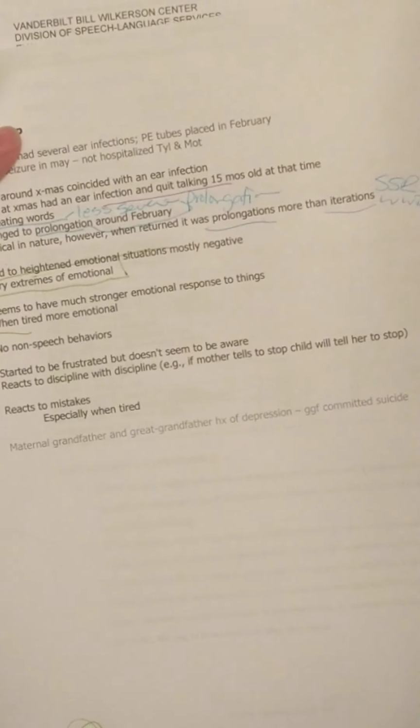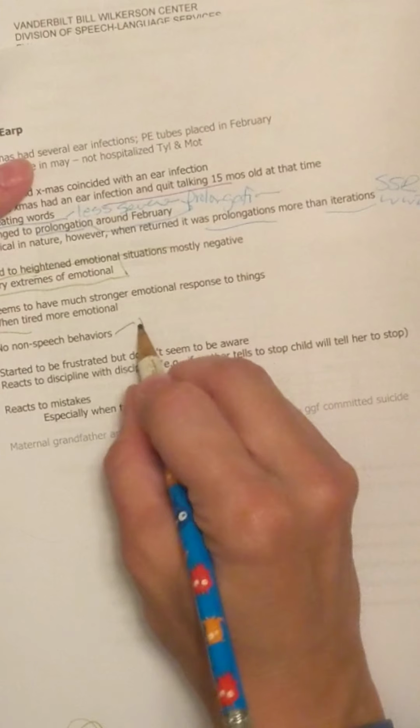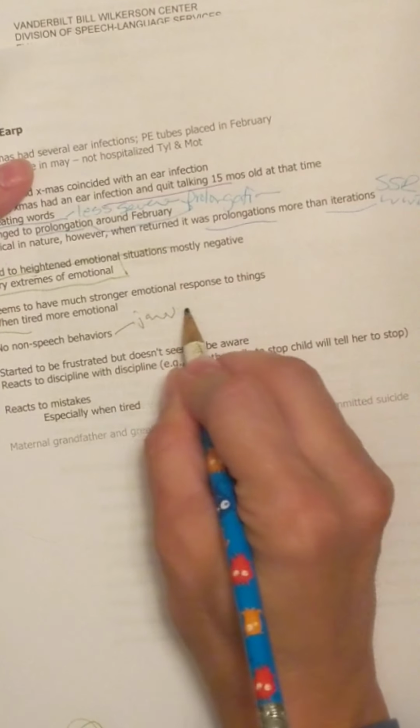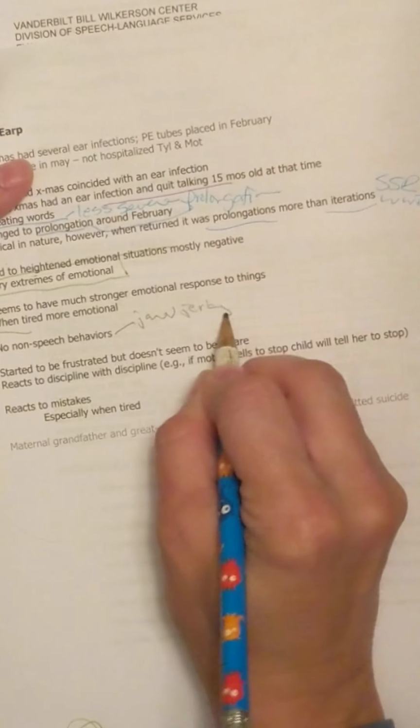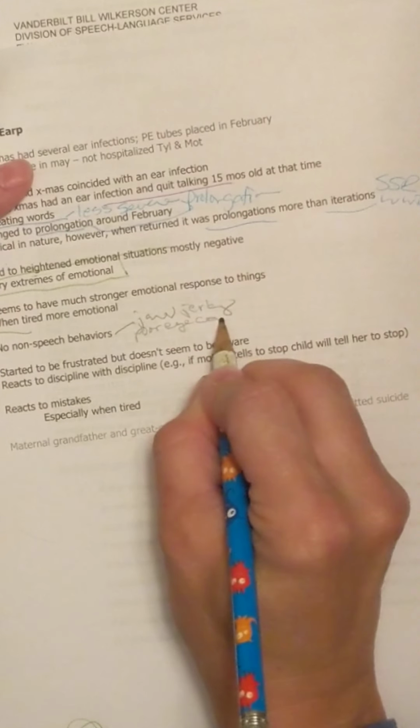One of the other things we want to know about are secondary behaviors, or non-speech behaviors, associated with the child's stuttering, such as jaw jerking, poor eye contact, or muscle tension.